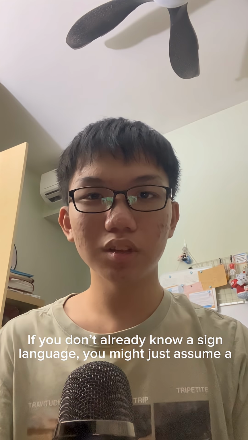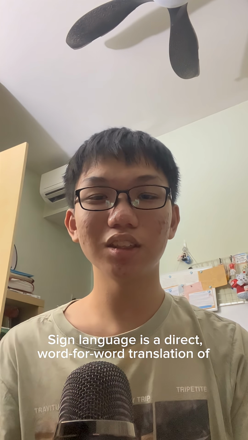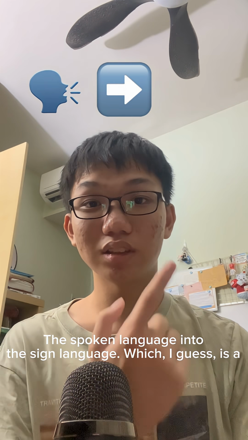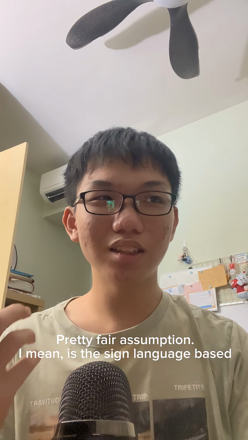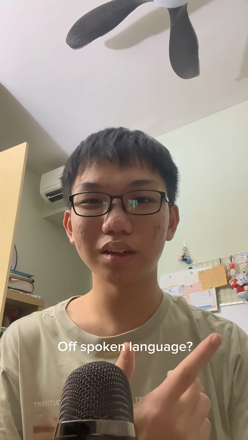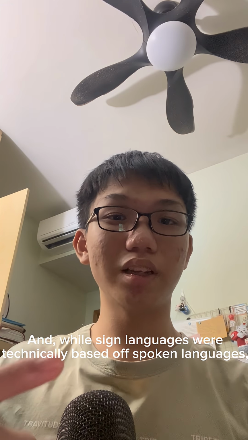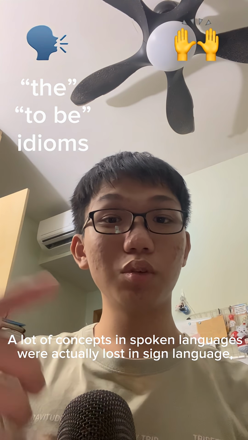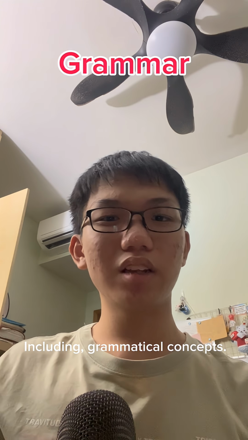If you don't already know a sign language, you might just assume a sign language is a direct word-for-word translation of the spoken language into the sign language, which I guess is a pretty fair assumption. I mean, isn't the sign language based off spoken language? And while sign languages were technically based off spoken languages, a lot of concepts in spoken languages were actually lost in sign language, including grammatical concepts.